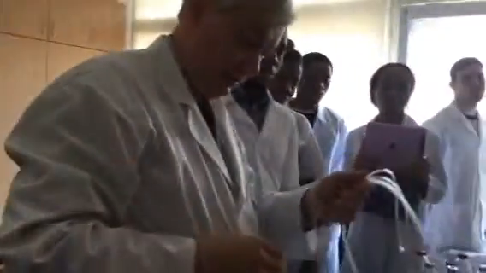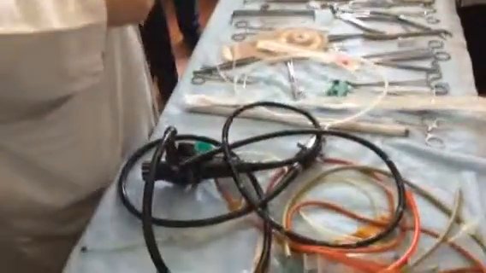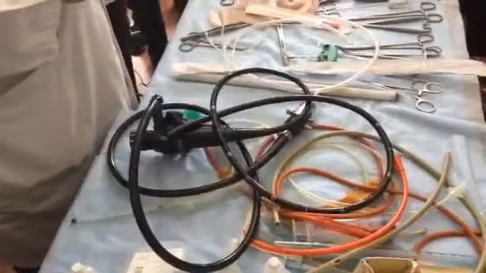Okay, let's continue. Do you understand? This is the tube. We receive a lot of information. What is this? Endoscope. What will you perform? Endoscopy. Another way of examining the stomach is X-ray.